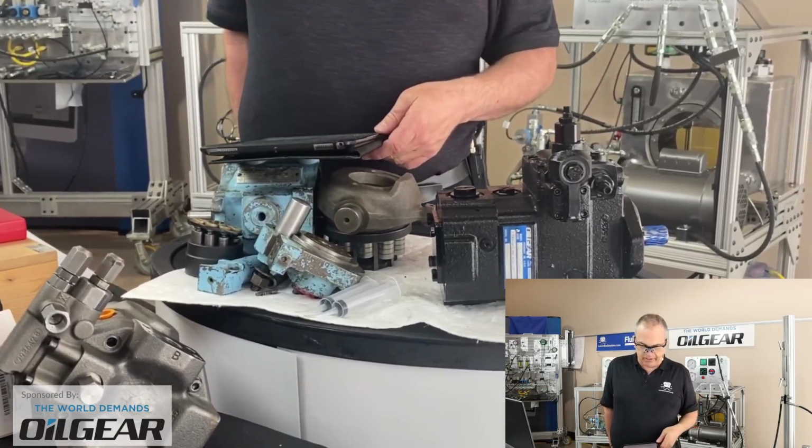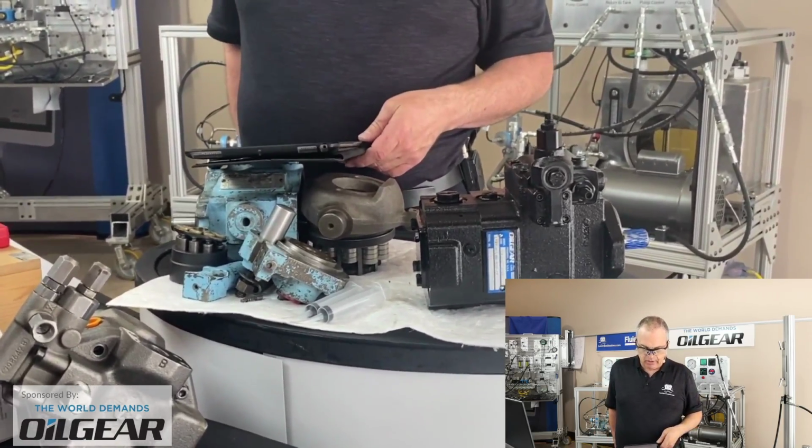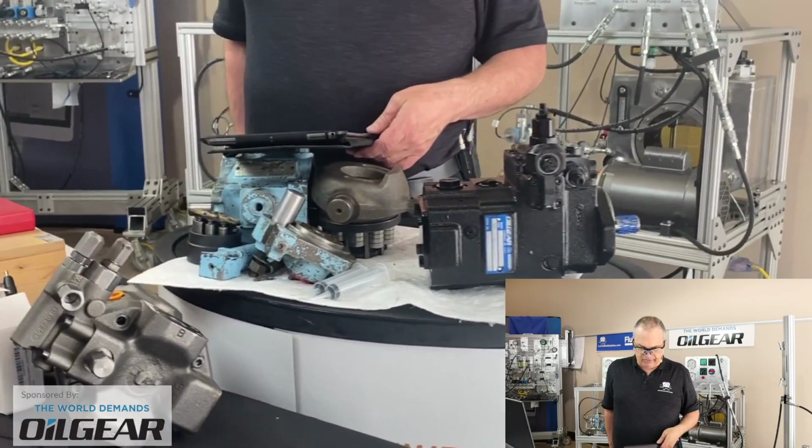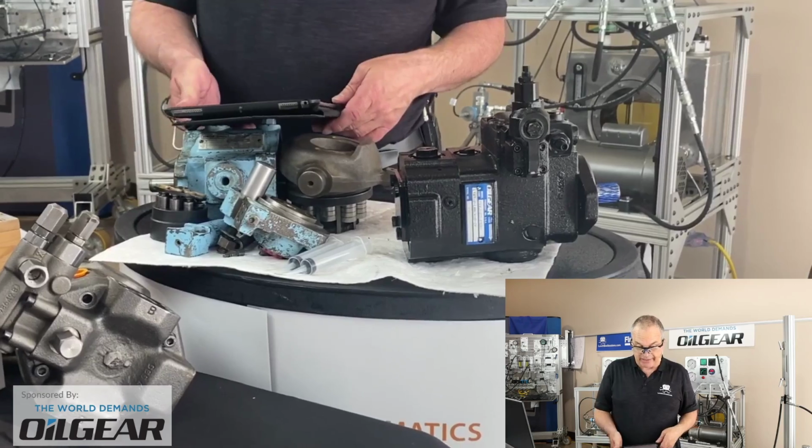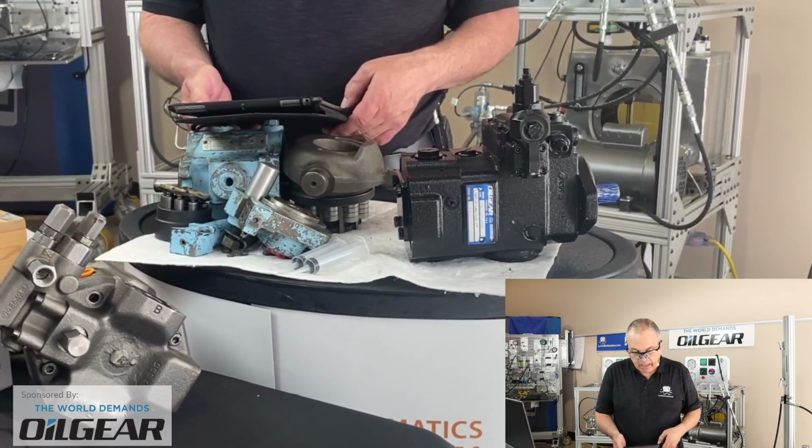Samer asks, how can I identify by the valve plate whether the pump is a right or a left-hand shaft? Right, well, that's a good question, Samer.